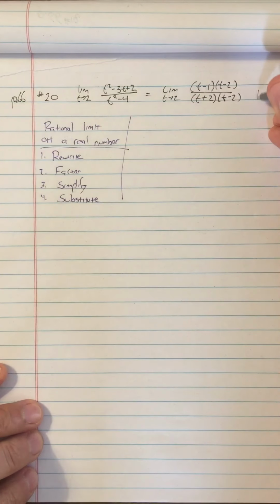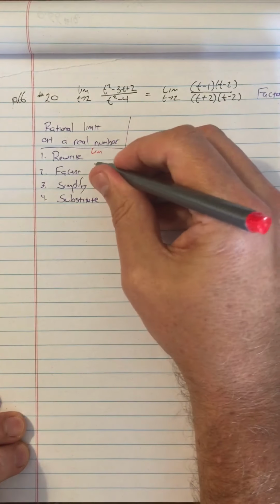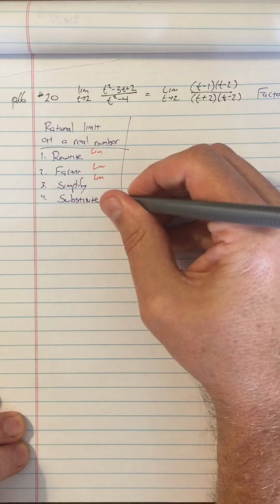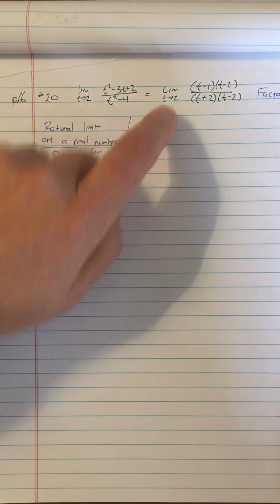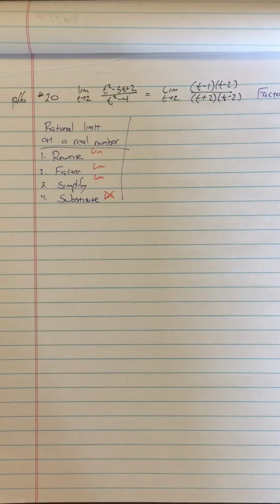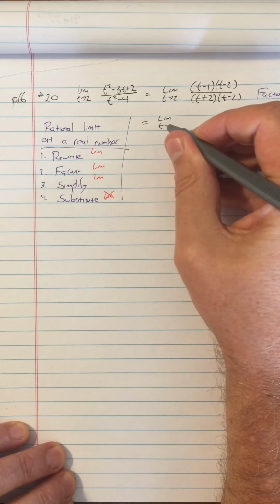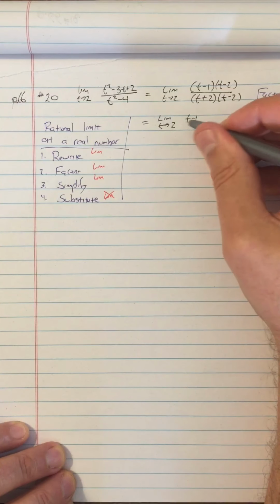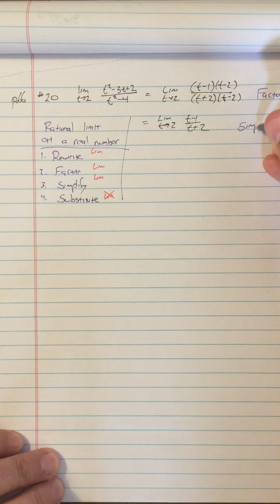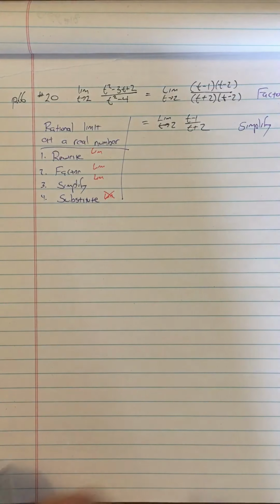We just factored. You keep the limit on. Actually, maybe let me add this to my steps. Limit, limit, limit, no limit, all right? In terms of when you're writing the limit statement. Once you do the substitution, you stop writing the limit statement. All right, so this is equal to limit as t approaches 2. You have to write every step. t minus 1 over t plus 2. That's my simplify step because what I did was cancel the matching factors top and bottom.